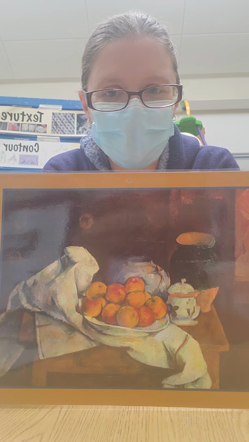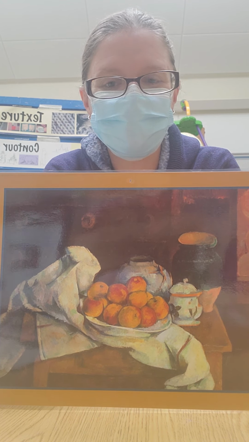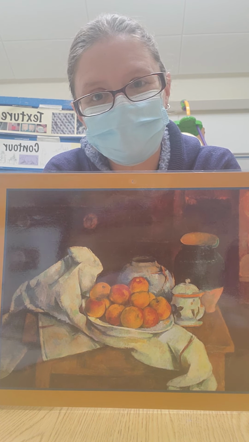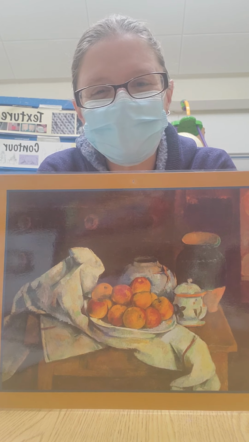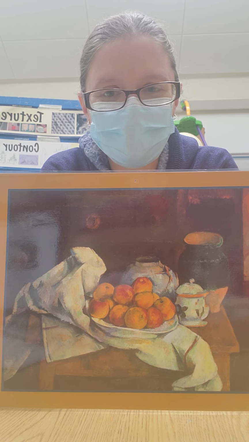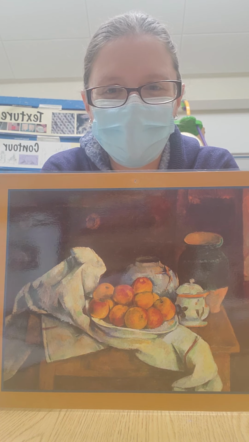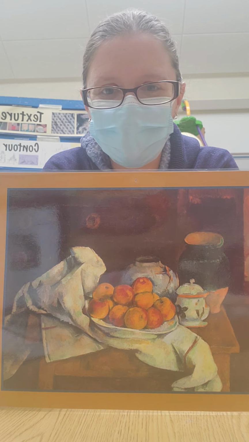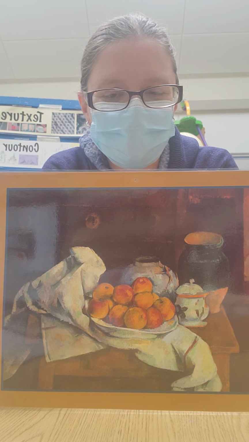There's a lot of different objects on this table, and Paul Cézanne painted this picture about 150 years ago. And do you think that these objects were real? Were they really there? Did he really look at them? I wonder what time of day it was. Was it nighttime with a candle? Was it early morning when the sun was rising?